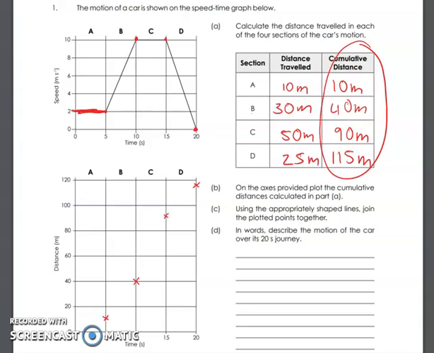Now remember, those horizontal lines on a speed time graph mean constant speed. How do we represent constant speed on a distance time graph? Hopefully you said with a straight line. So we're going to draw a straight line for section A.